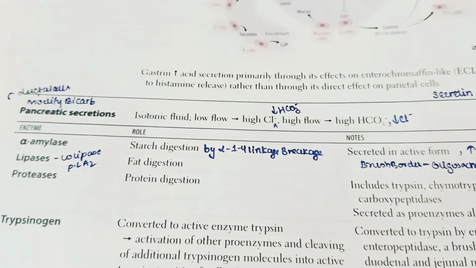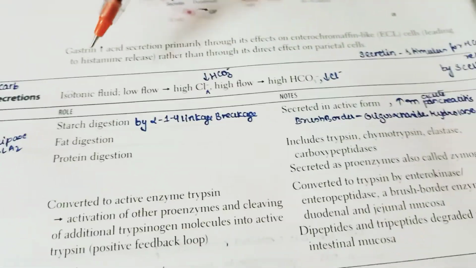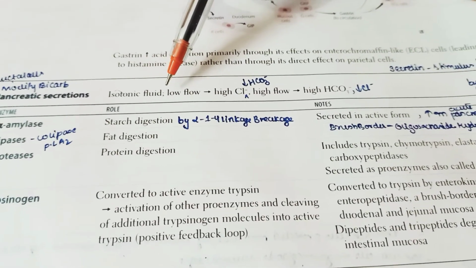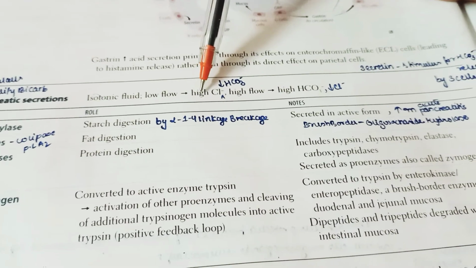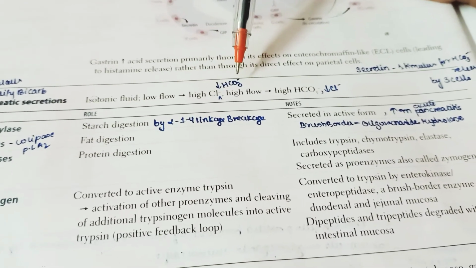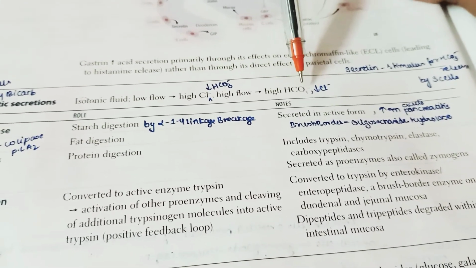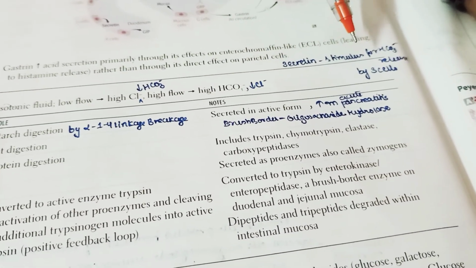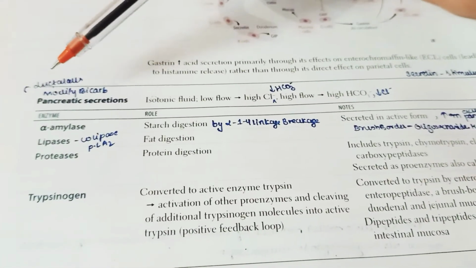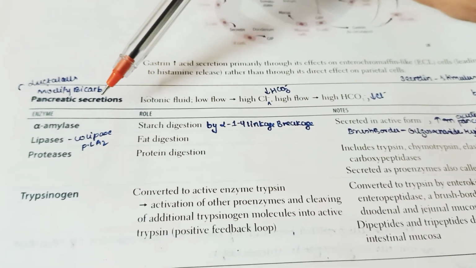Now let us check out the pancreatic secretions. Actually, pancreatic secretion is isotonic fluid. So whenever there is low flow in the pancreatic secretion, there will be high chloride but low bicarbonate. When there is high flow, there will be high bicarbonate and low chloride. So secretin actually stimulates bicarbonate release, and ductal cells modify the bicarbonate.